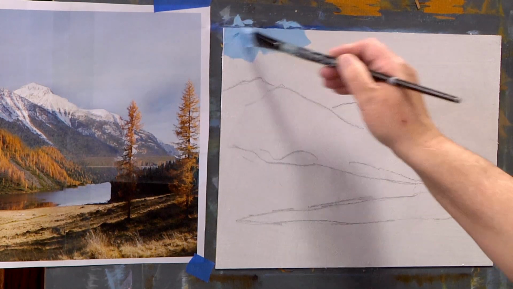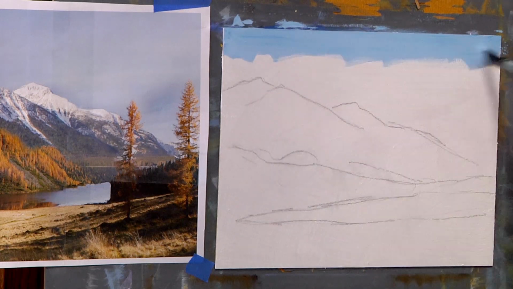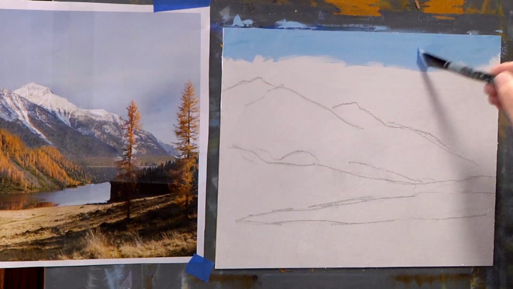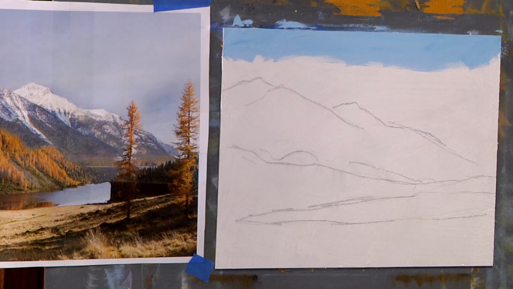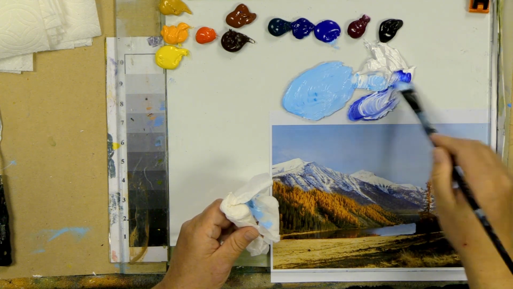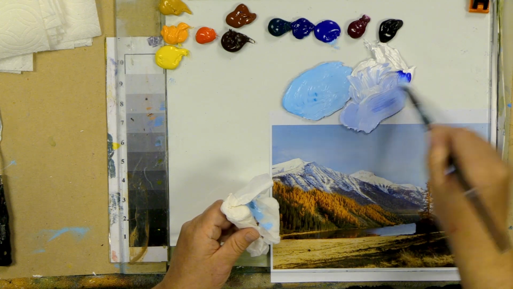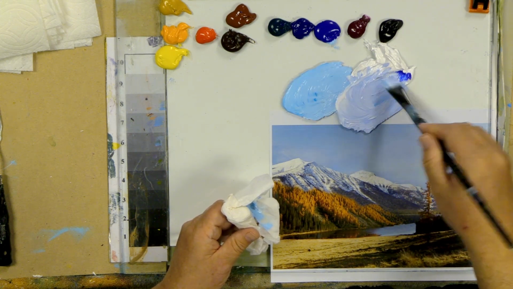I'm going to start out here about a 7 and just go right across the board and deposit that. Of course, you know me, I'll be changing this quite a bit, so let's get a bit more violet, more ultramarine blue as we go down. A lot of times I'm reversing that: I go phthalo blue up along the skyline.